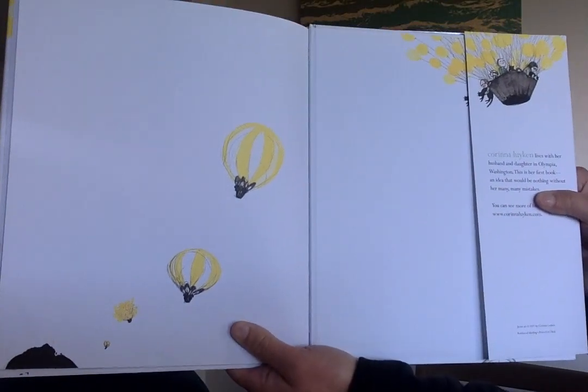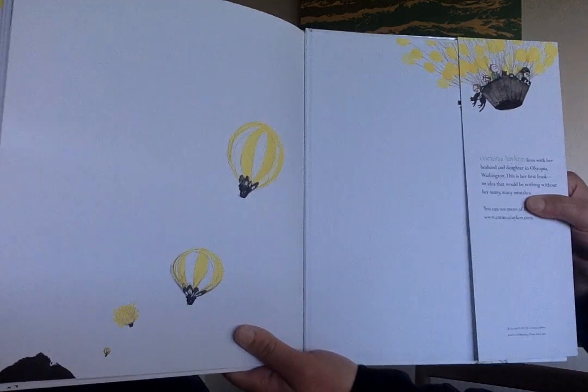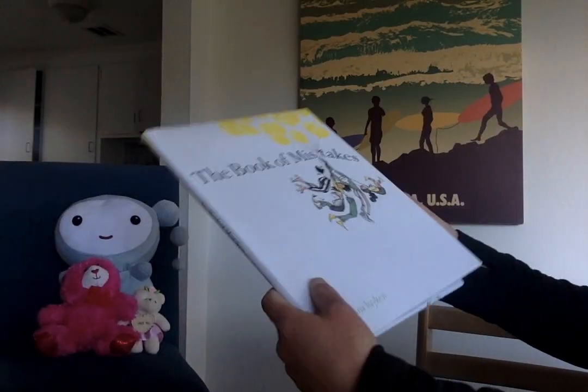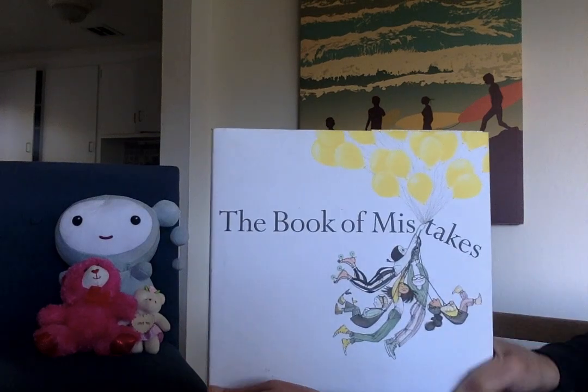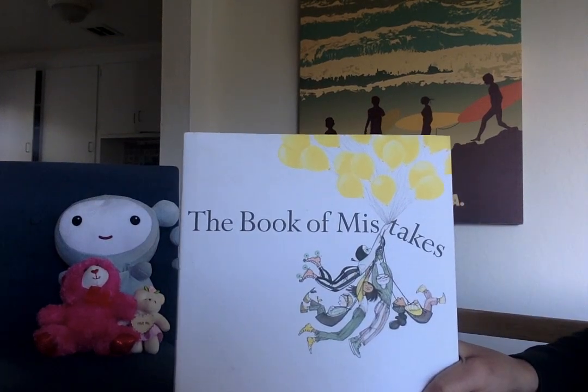Mistakes just give us a chance to learn and fix them. Figure out a way to fix them and make them better. If she hadn't made all those mistakes in her picture, it never would have turned out to be as beautiful as it did.